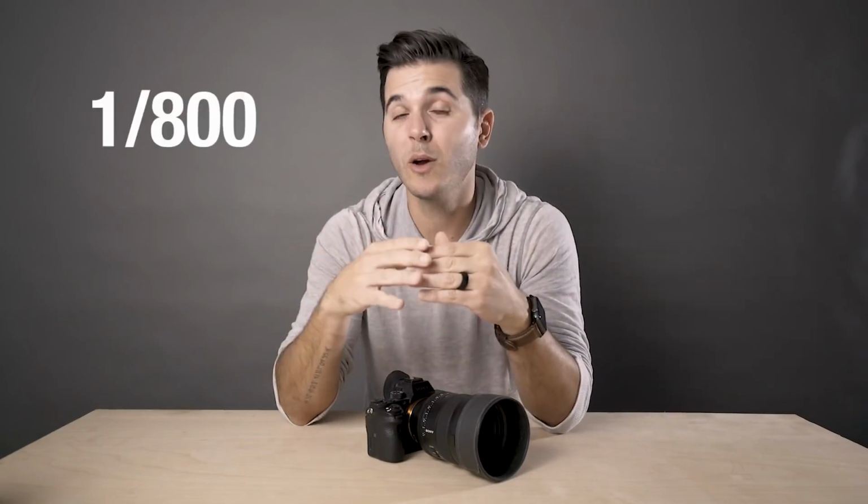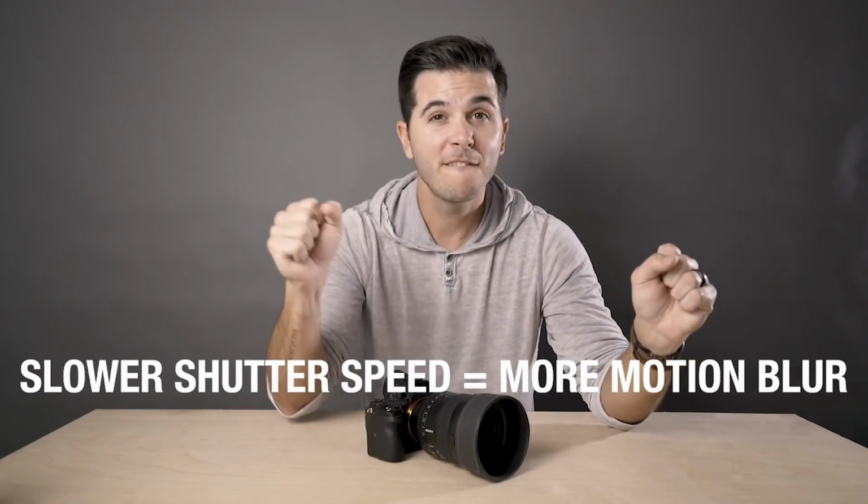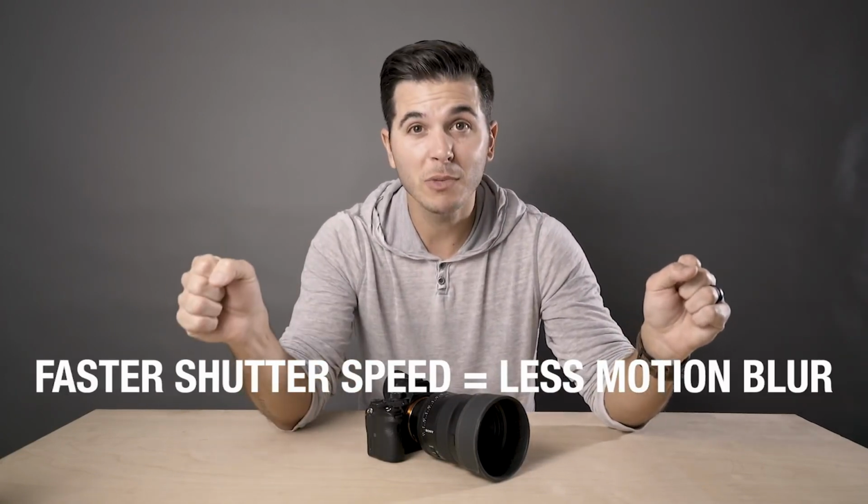For sports, you're gonna be somewhere in like the 1/800th range, maybe 1/1000th, and even beyond. Basically, the faster your subject is moving, if you wanna freeze them, you need a faster shutter speed. So the total basics of shutter speed is slower shutter speed, more motion blur, faster shutter speed, less motion blur. That's it. And now to put it all together.